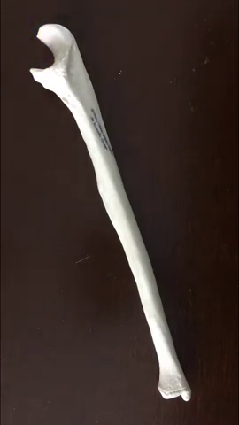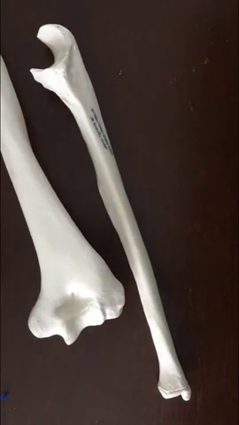At the proximal end of the ulna, you have three important structures: the olecranon process, the trochlear notch, and the coronoid process. Each of those structures has a corresponding structure on the humerus.